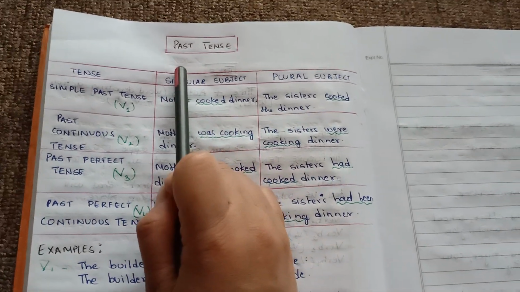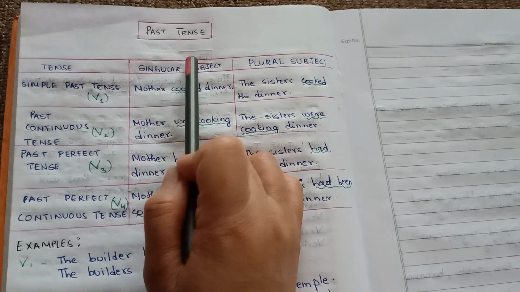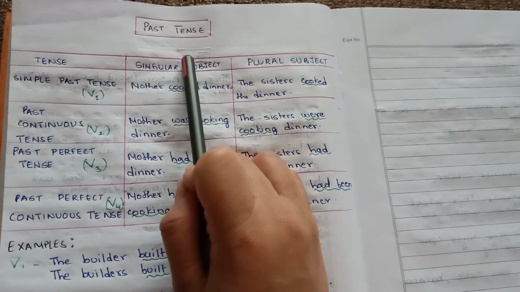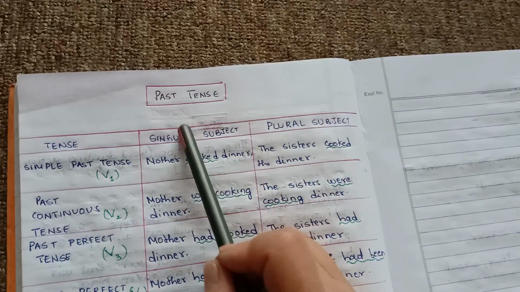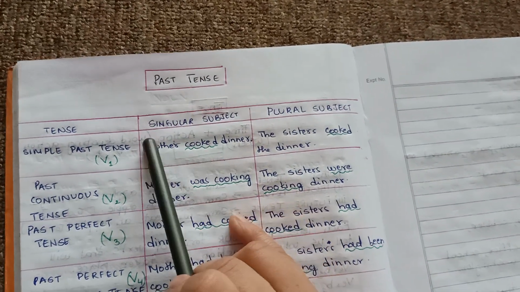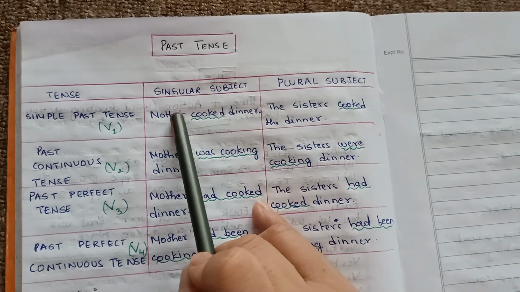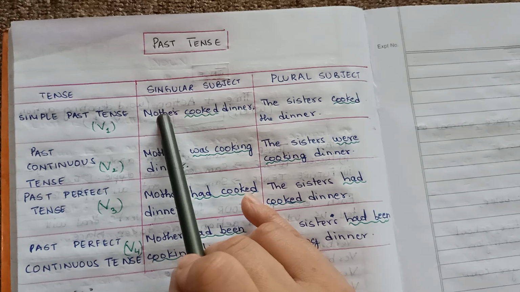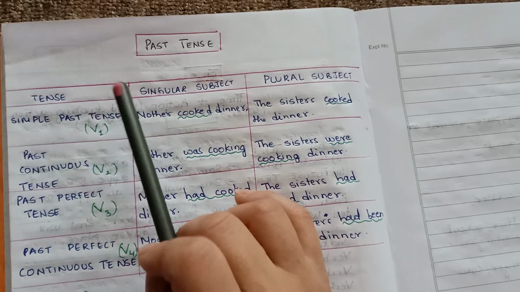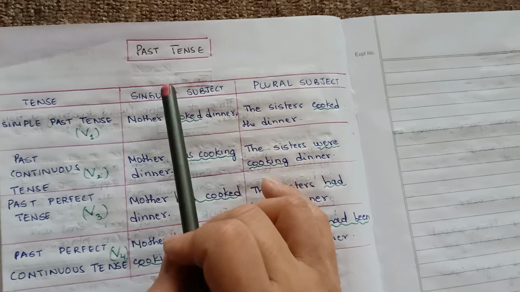Today's topic is past tense. As I have discussed earlier in my previous video, any action that takes place yesterday or the days before yesterday is considered as past tense.